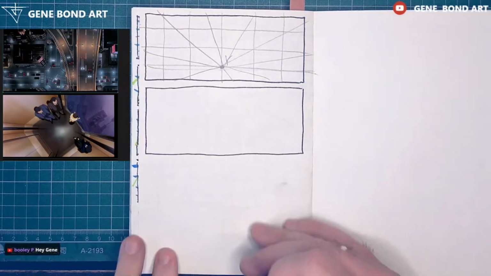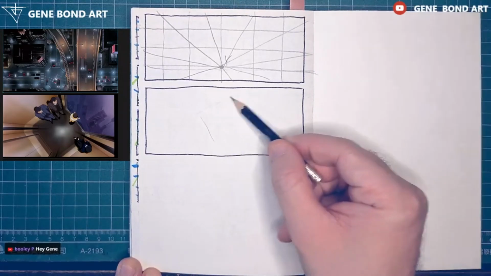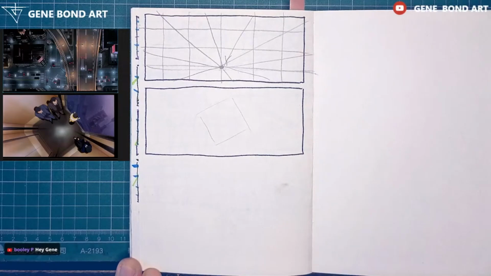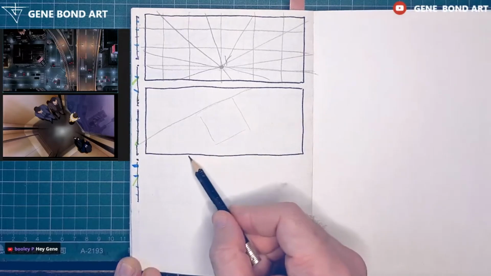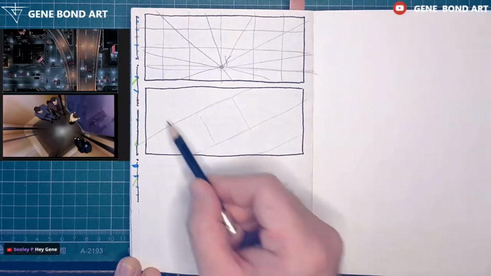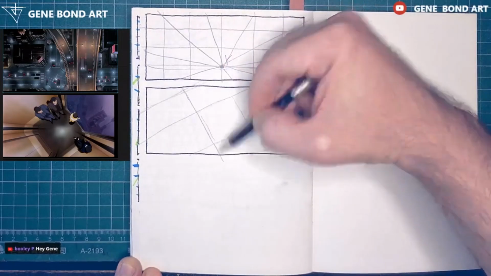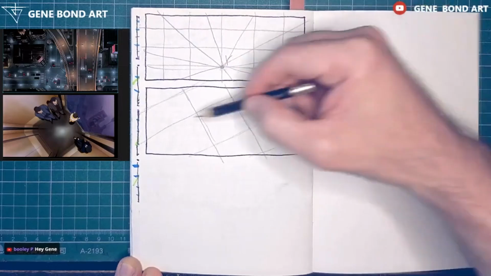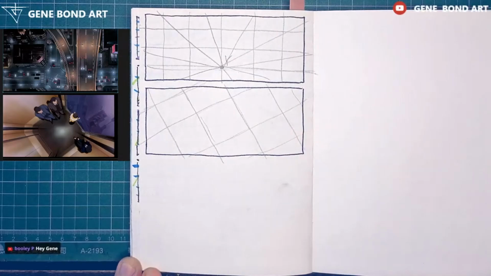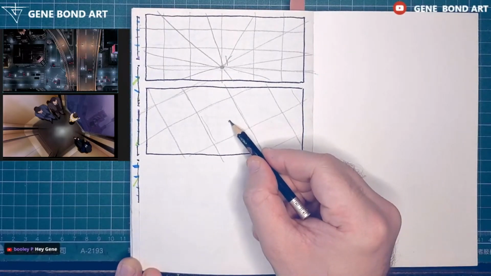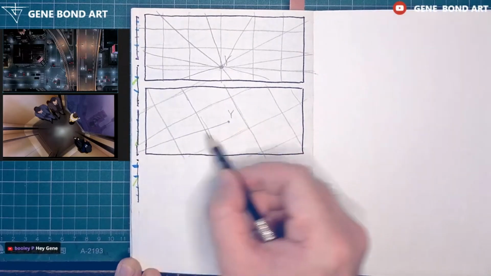For the elevator, okay, elevator, we have a box. So it's also easy to find X and Z. It's like this will be Z, like this will be X, and the nadir, or this Y vanishing point, about here.